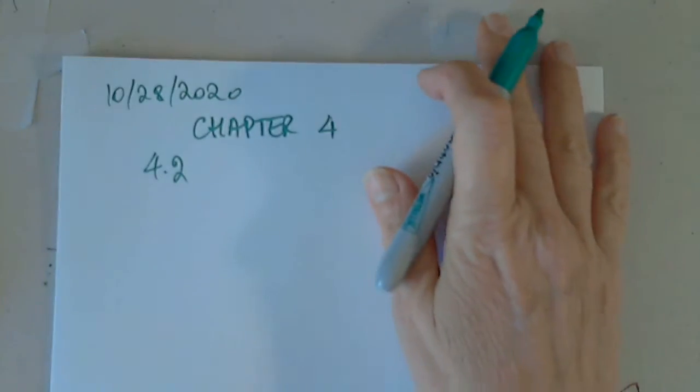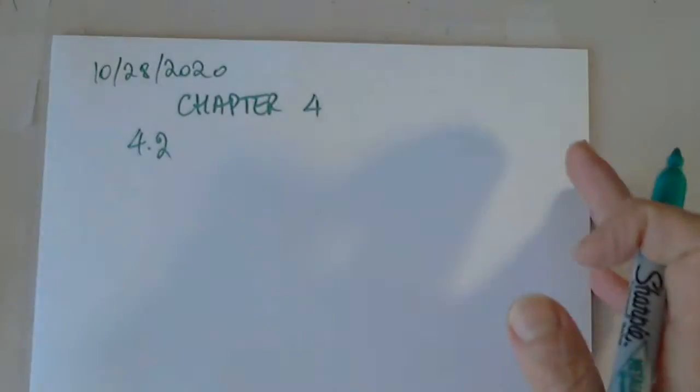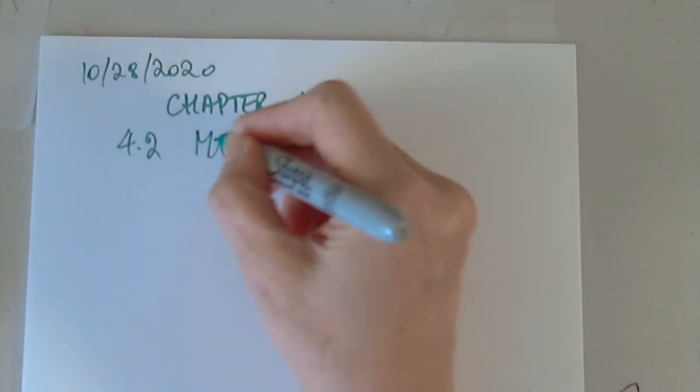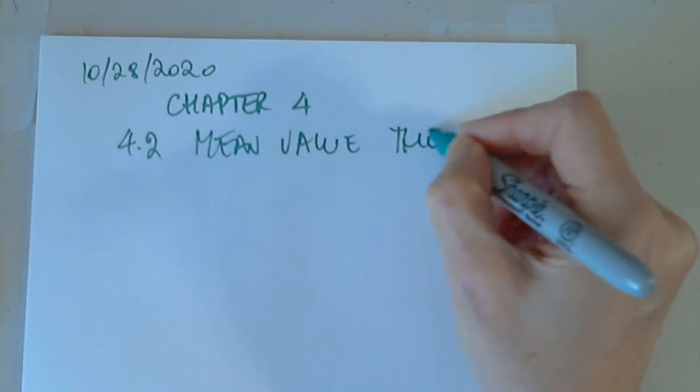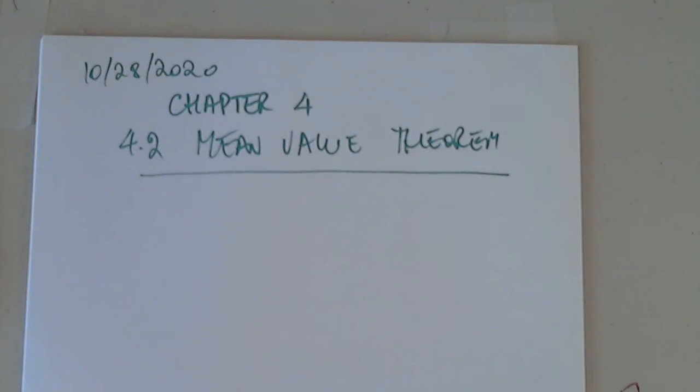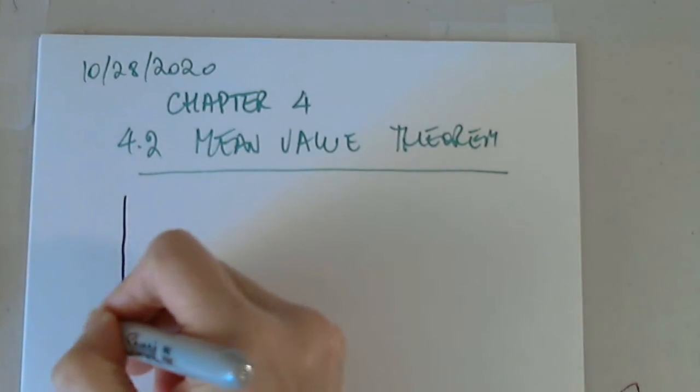Okay, we talked about Rolle's theorem, so now we'll finish up 4.2 with the mean value theorem. And we're going to look at basic examples, how we apply it in basic examples. So let's go back to the following scenario.